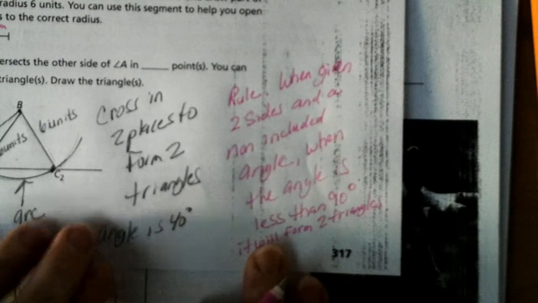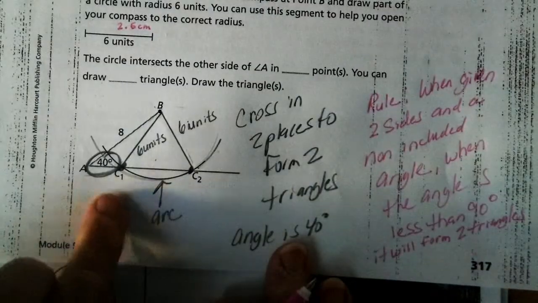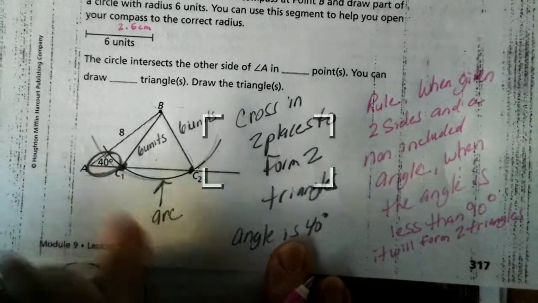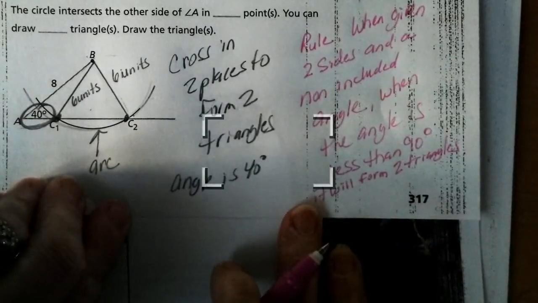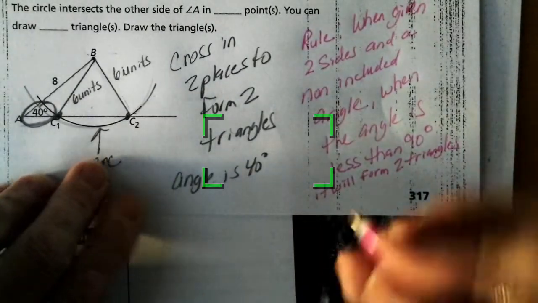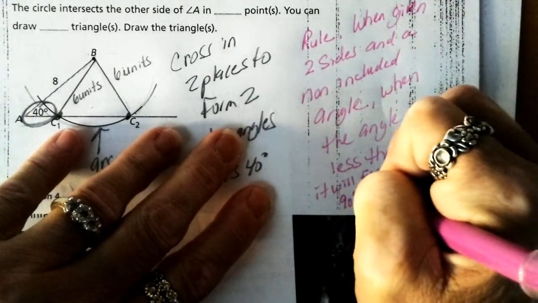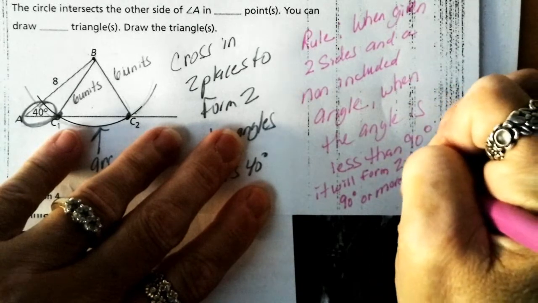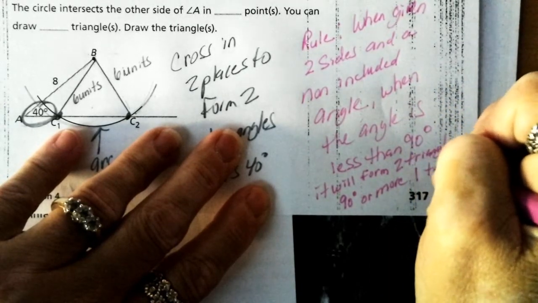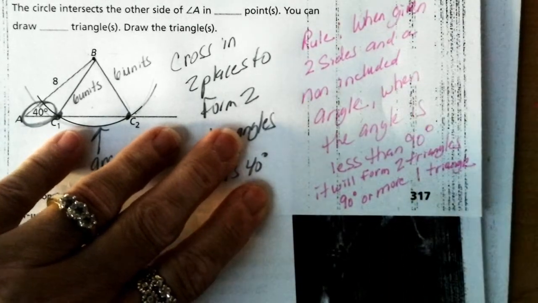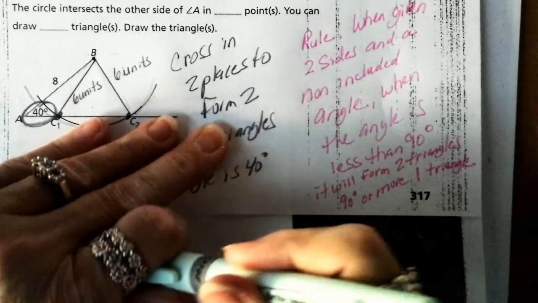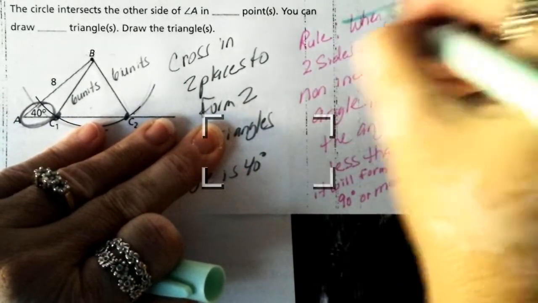Okay, so when the angle is less than 90, it will form two triangles. So that's what we found here, right? This was 40, and I got two triangles. But if it's 90 or more, so 90 degrees or more, you get one triangle. Okay, so this is the rule.